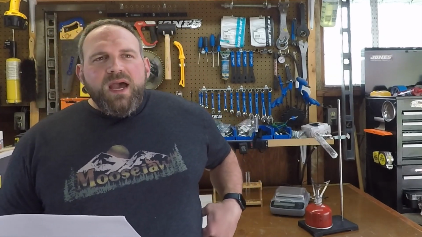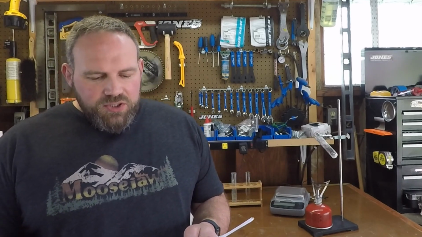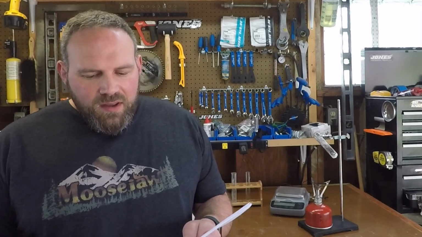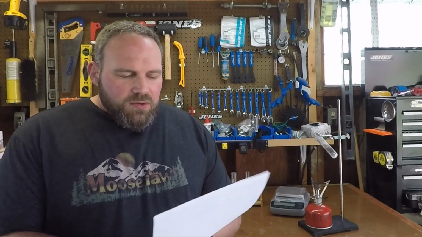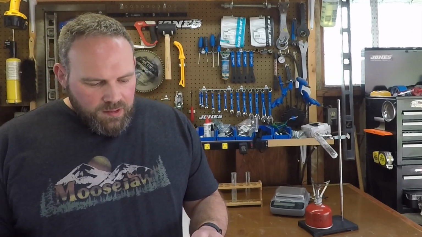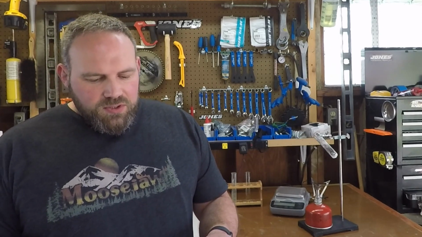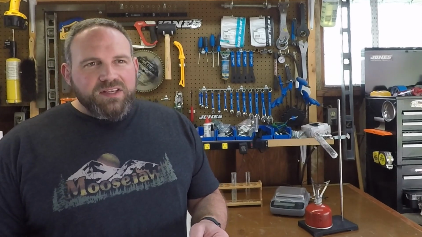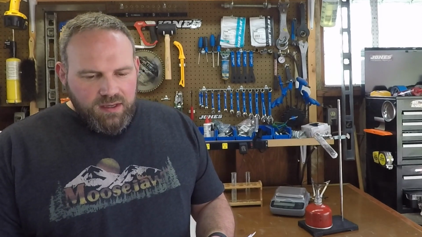The second thing is the math problem. It says it must show a comparison of a mole to common objects to show how big a mole is. There's a lot of options here, tons of options, with different categories to pick from. You could talk about it in distance, mass or weight, or volume.